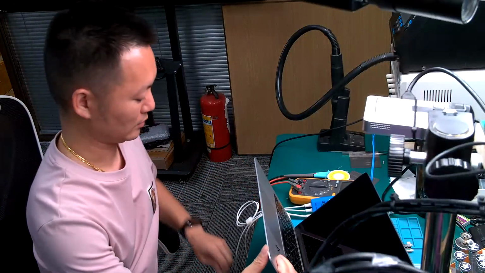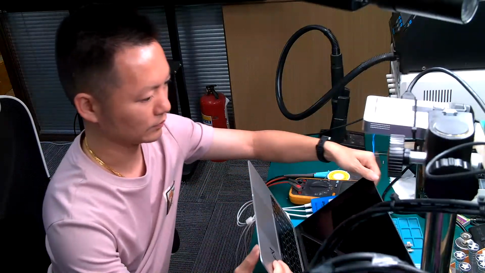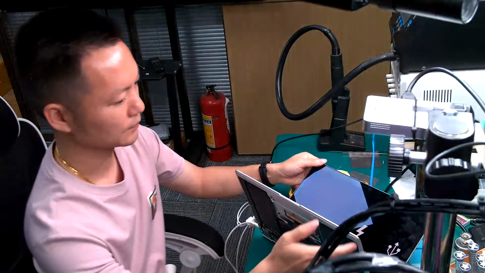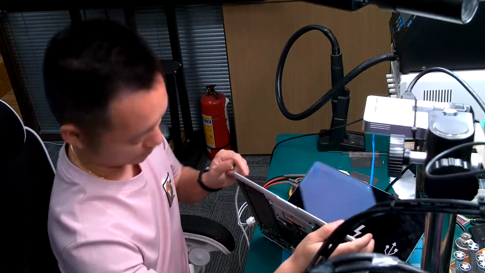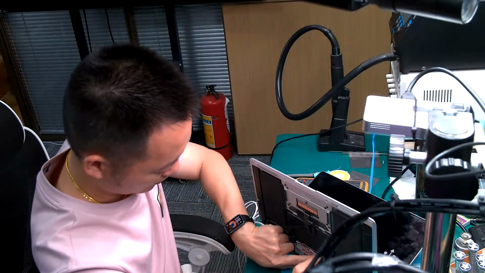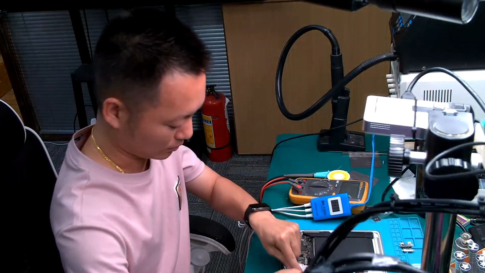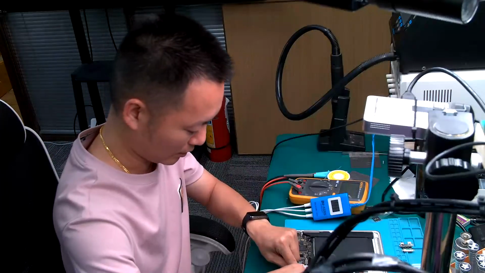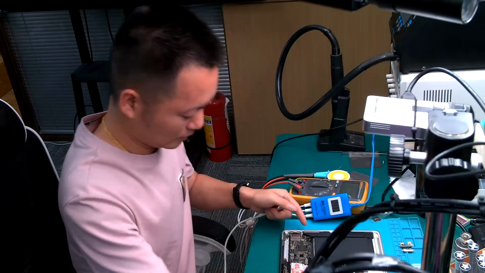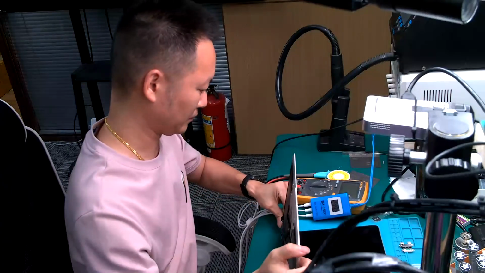Disconnect the cable. Okay, disconnect the cable. Here, okay, you can see. Disconnect the battery, because I disconnected the Touch ID. So you must, now it's okay. Connect the battery. Okay. Now connect the power.